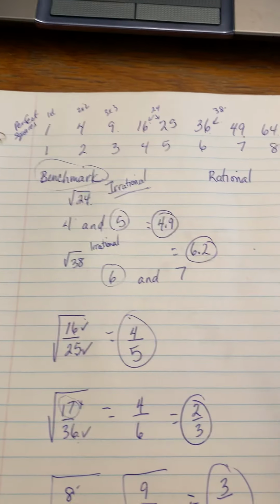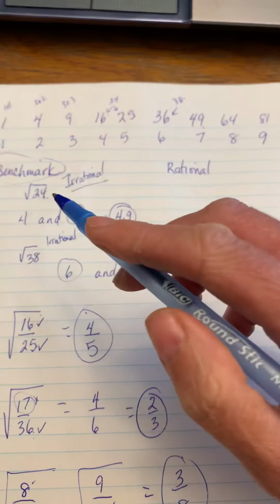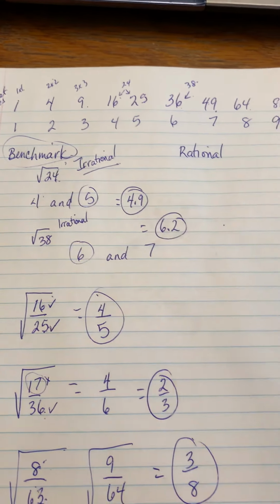Okay, so I'm just going to post now a real short assignment, and I just want you to work through this and think about your perfect squares and how to find the square root and benchmark squares. Okay, square roots.